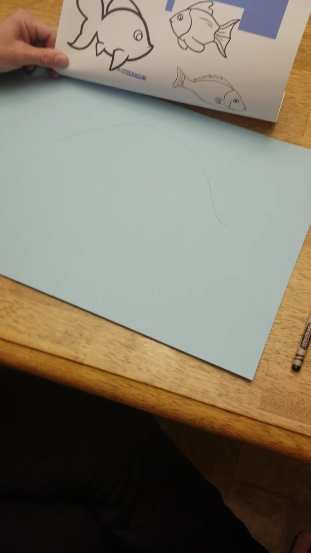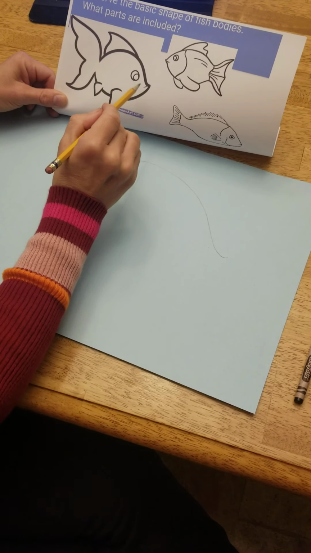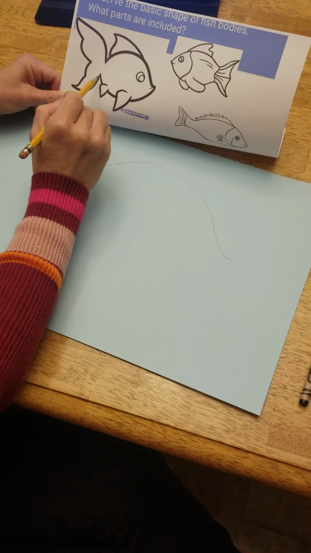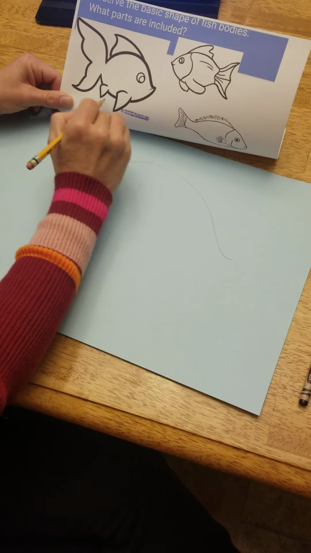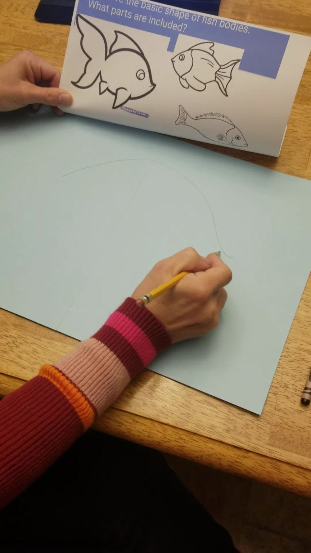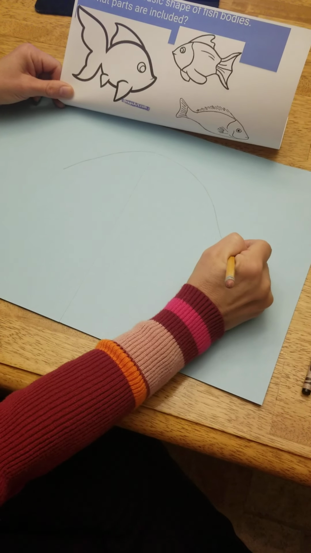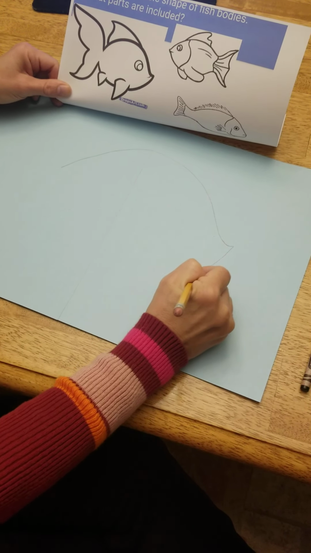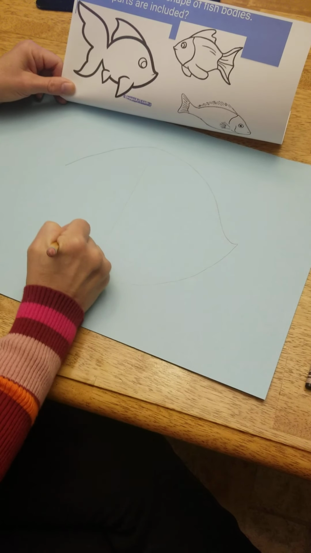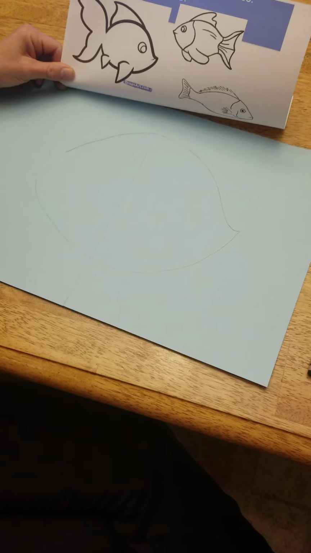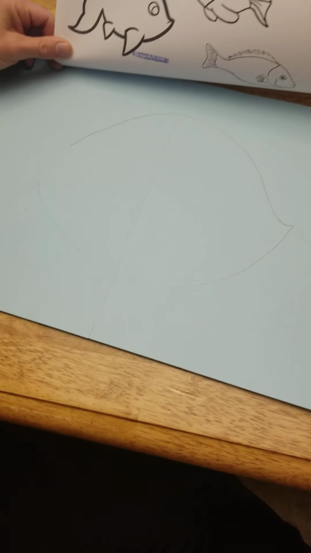Now, if you like that, you move on to doing the bottom part of your fish's body, the belly area. That part is more like a smile. So if you compare it, this is like a rainbow, then you're going to add a big smile at the bottom. There we go. I've got the basic shape of my fish's body.